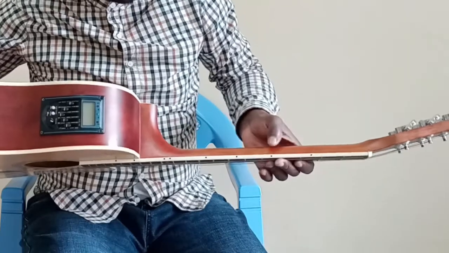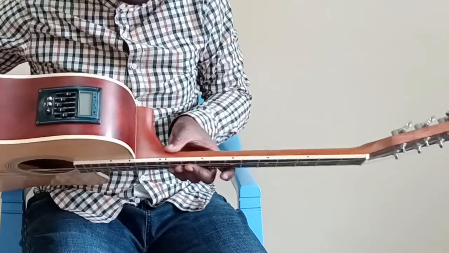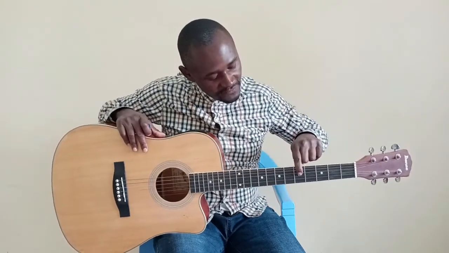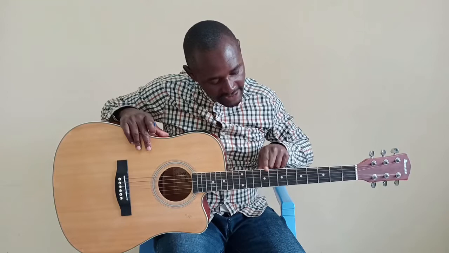And if you see on top of your guitar, the same marks are also repeated almost in the same position, which is the same fret number. For example, you have the third fret, the fifth fret, the seventh fret, the ninth fret, then the 12th fret. So these dots are basically used to help you mark your fretboard. It helps you position your fretboard well.